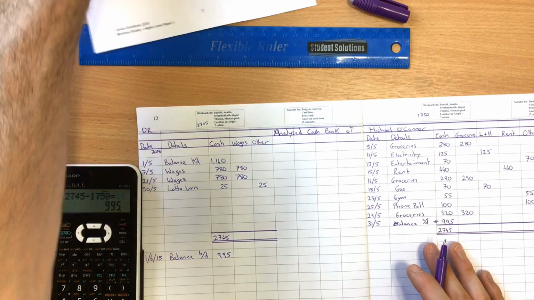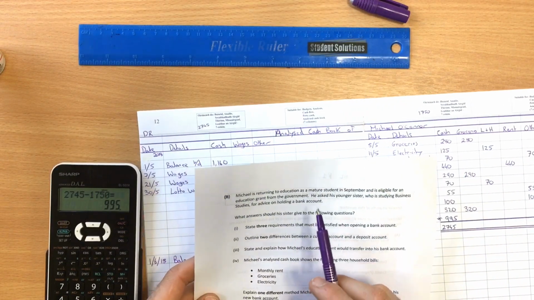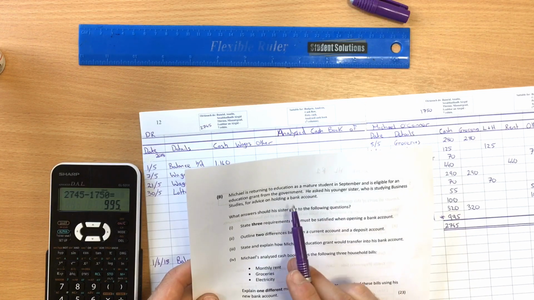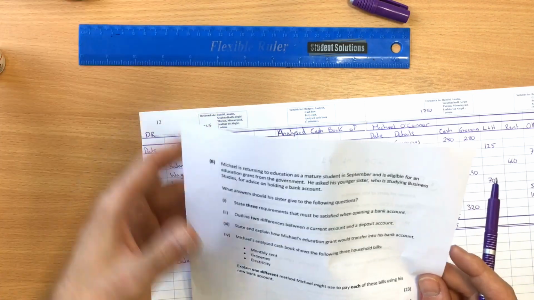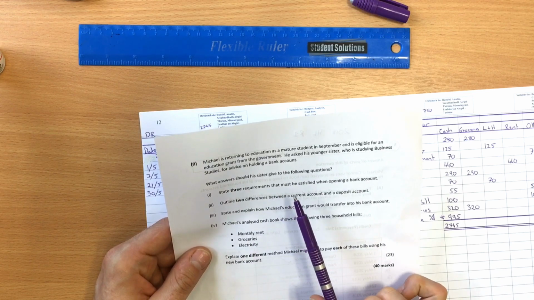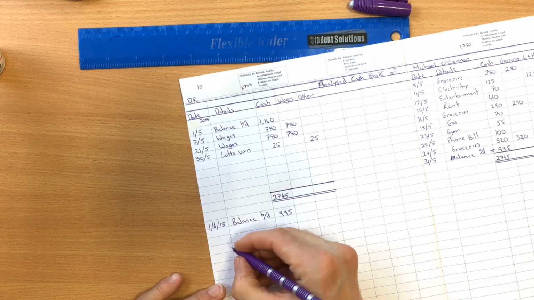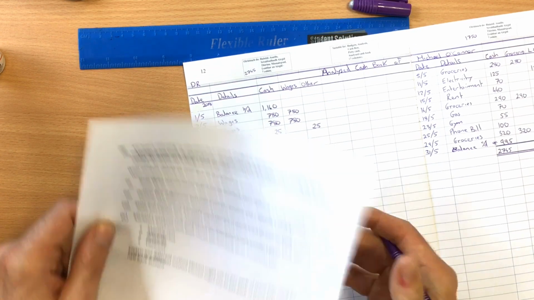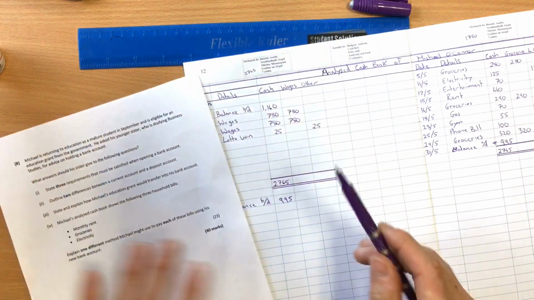Now, part B of this question says that Michael is returning to education as a mature student in September and is eligible for an educational grant from the government. He asked his younger sister, who is studying business studies, for advice on holding a bank account. What answers should his sister give to the following questions? So part 1, I'm just going to do them down here for handiness sake. So part 1. State 3 requirements that must be satisfied when opening a bank account.